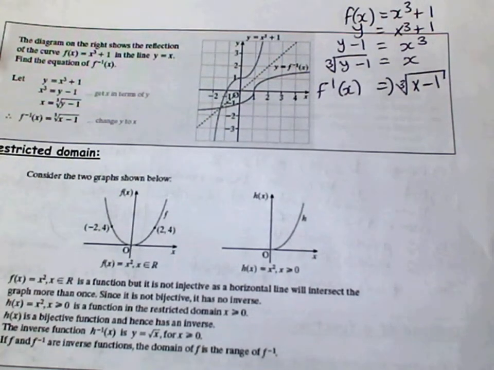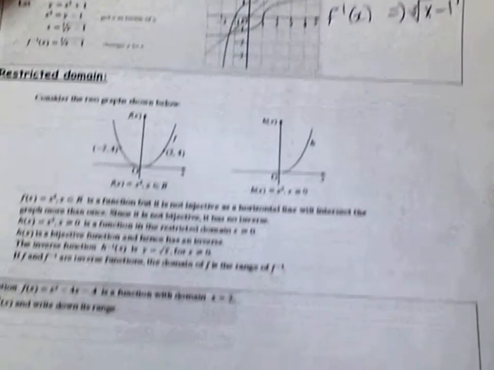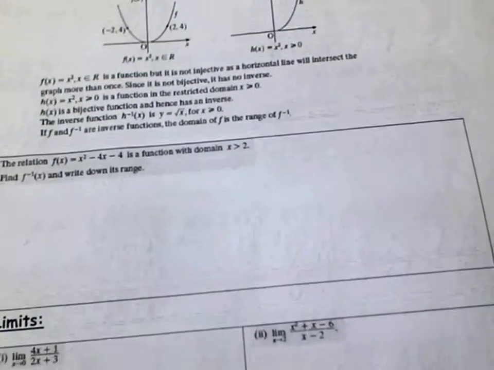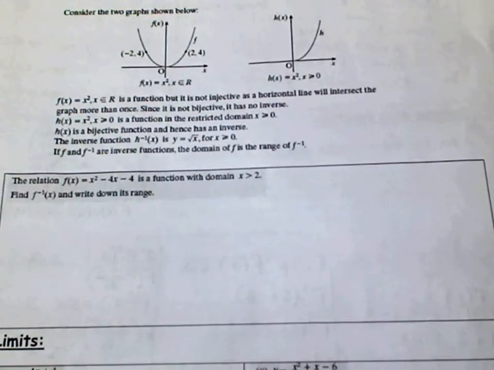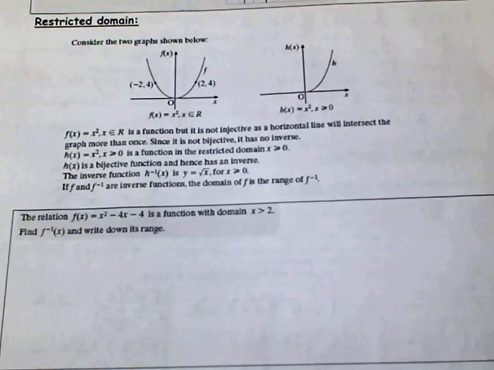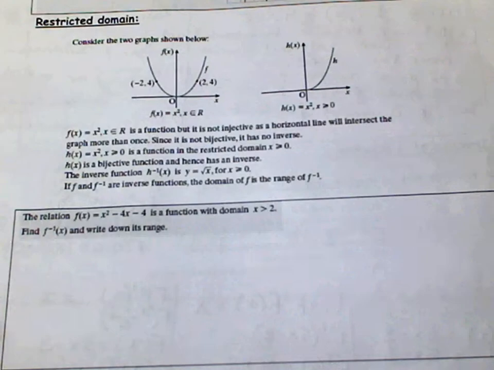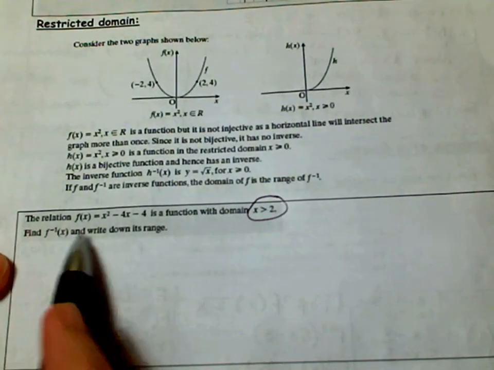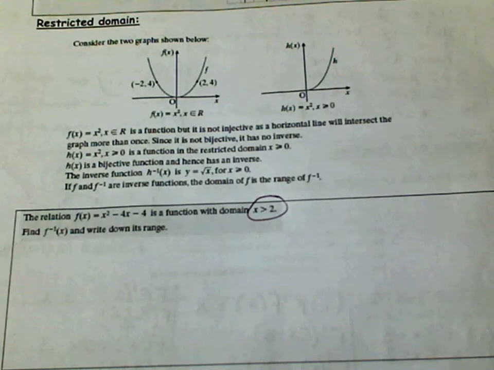Now, if we just shoot down to this other example down here, you're given a function, the relation f of x is equal to x squared minus 4x minus 4 is a function with a domain x greater than 2. That's going to be important. Find f dash of x and write down its range.